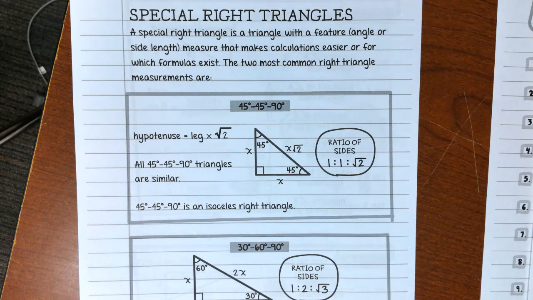Hey everyone, I'll do a little quick thing because I had a request on special right triangles. This comes out of the book How to Ace Geometry in One Big Fat Notebook, but I think it does such a good job of explaining that we'll just use this as our resource. So we have the two special right triangles.